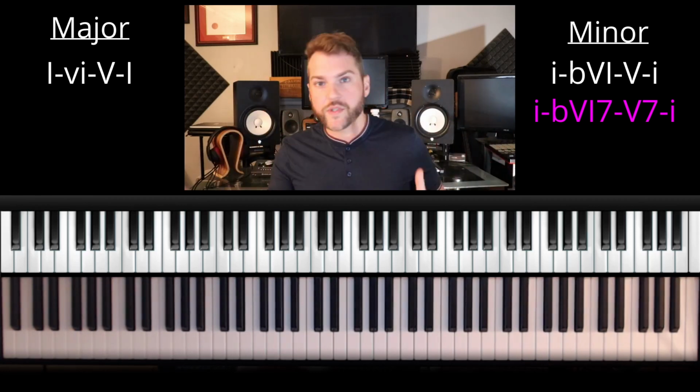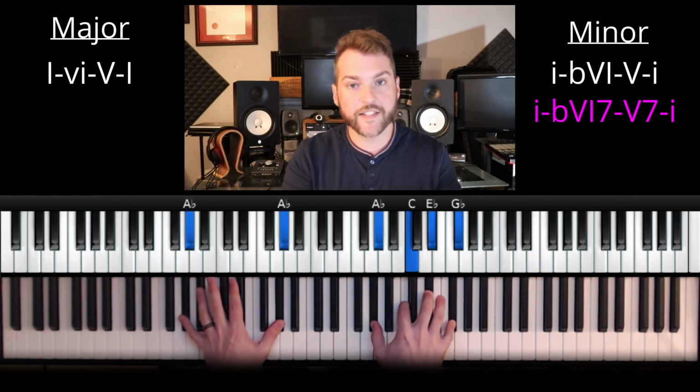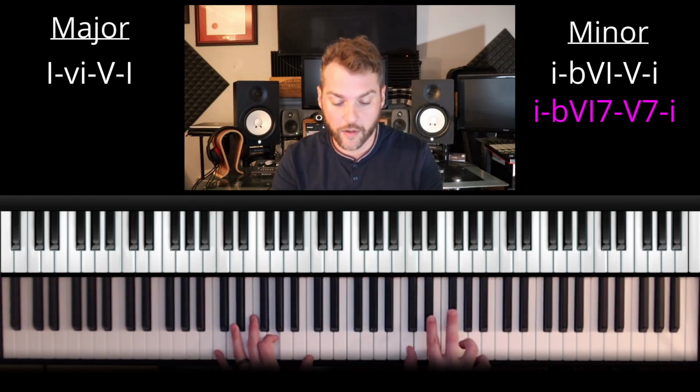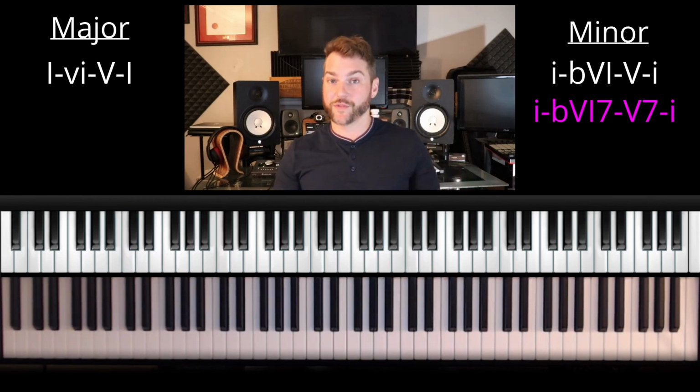So it's not too outside of the box. It's like an example of prolonged tension, but in this case, with neighboring dominant chords. So again, you get this. Good for like swing and vaudeville sort of styles.